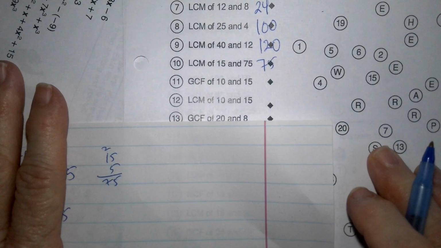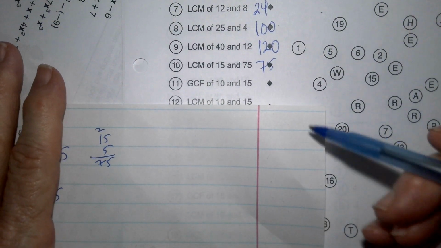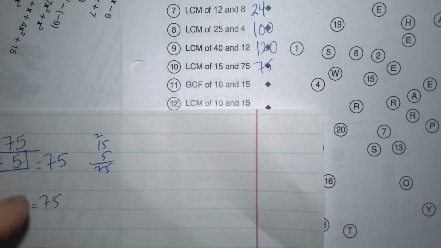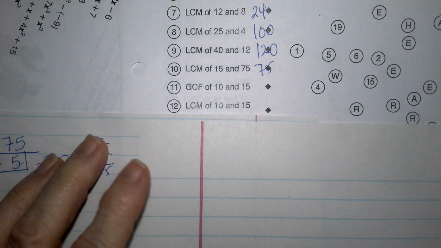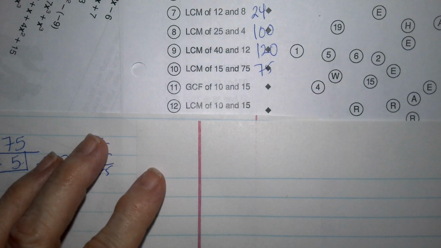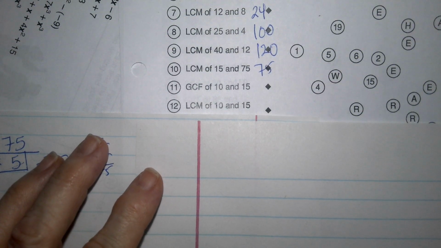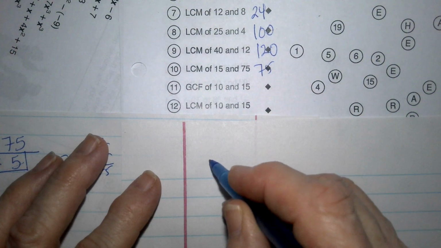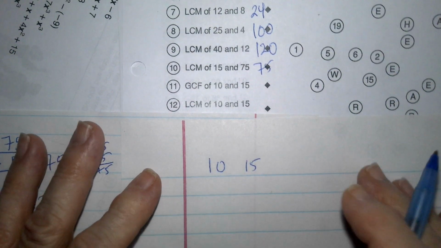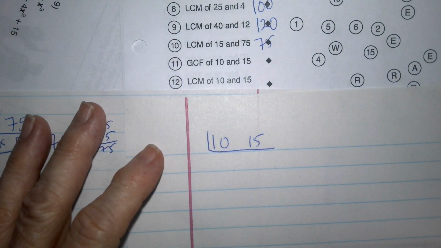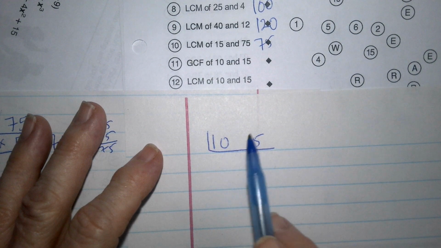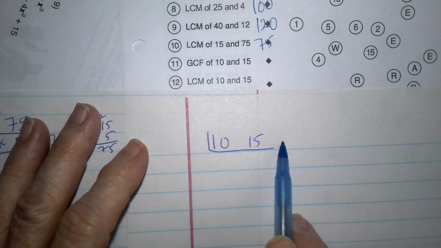Now look at these next two. These next two are the same numbers. One time they want the greatest common factor, one time they want the least common multiple. If you need to get another sheet of paper, you can grab one. So we're going to do this upside down chart that will give you everything. I'm going to put a 10 and a 15. Get this written down.